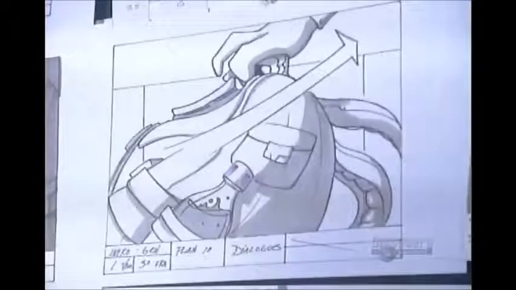The storyboard artist blocks out the film on paper, drawing by drawing. The production team will follow this storyboard the way a dressmaker follows a pattern.